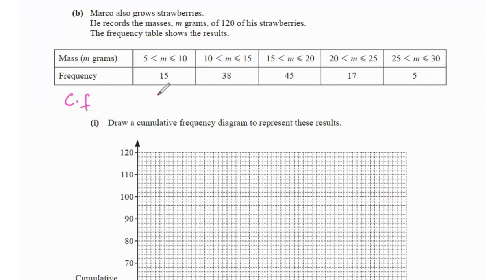So we start with 15, then we do 15 plus 38, which is going to give us 53. Then we do 53 plus 45, which is going to give us 98. Then we do 98 plus 17, which is going to give us 115.